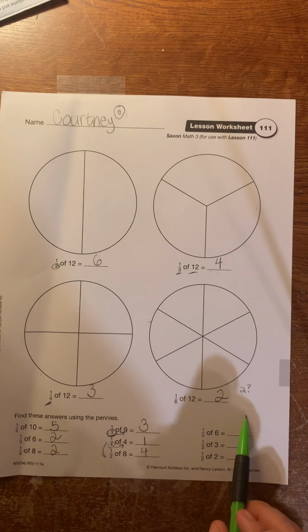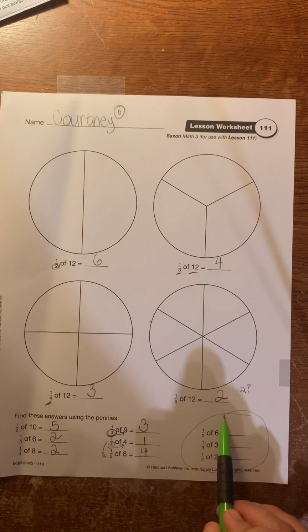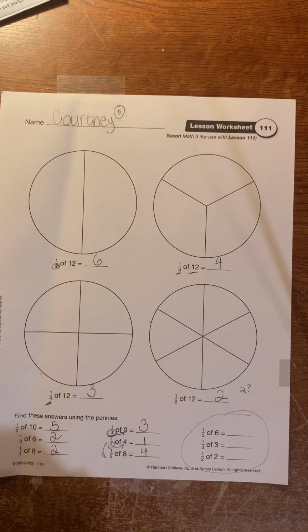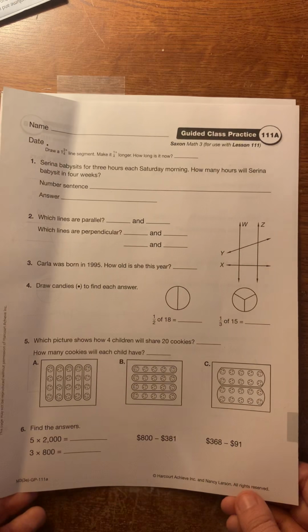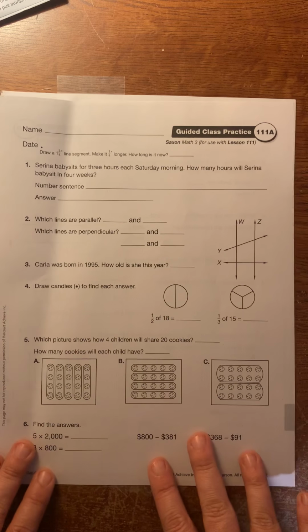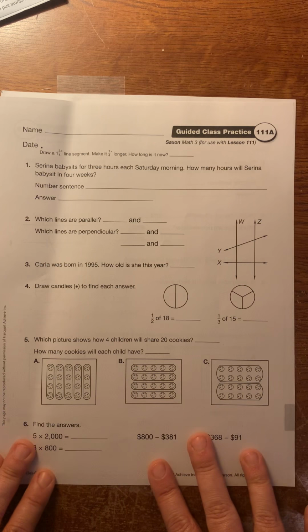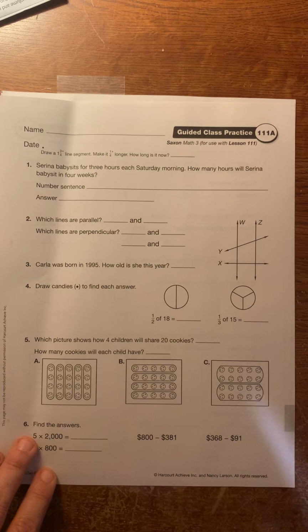I want you to do the last column on your own. When you're done, take a picture, upload it to my work for your teacher to check. Then you also are responsible for doing your guided practice, side A, on notebook paper.